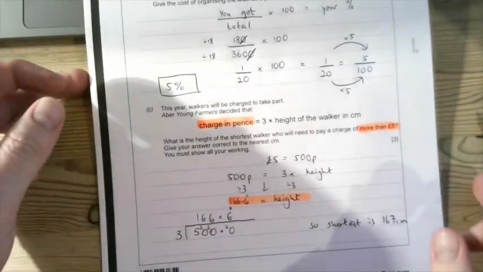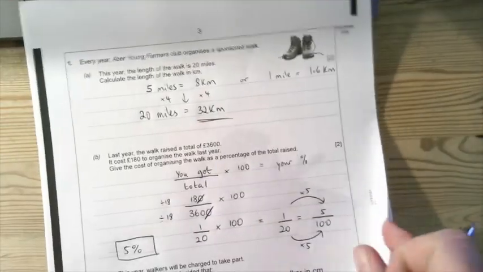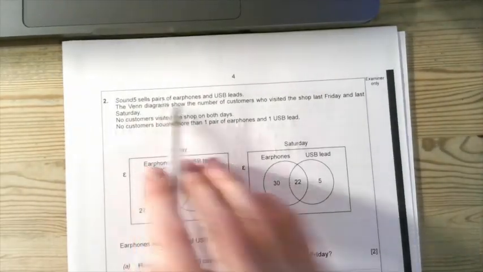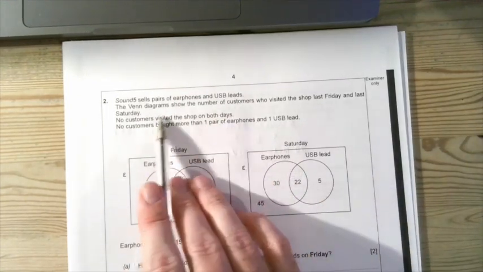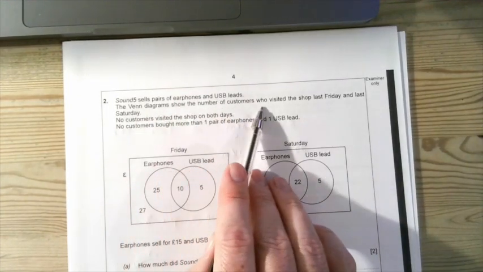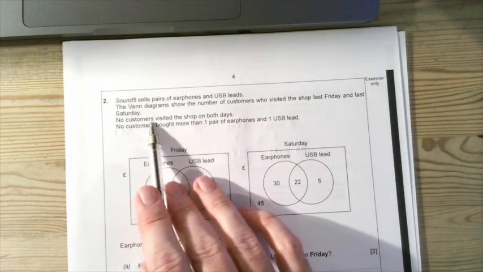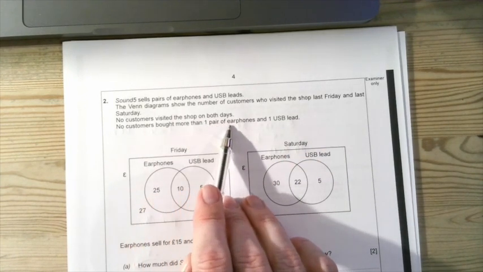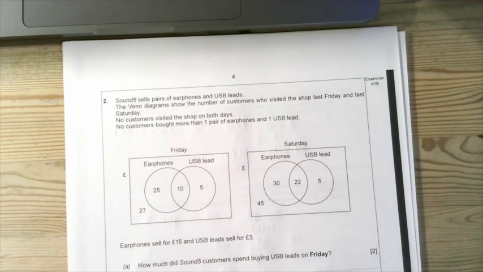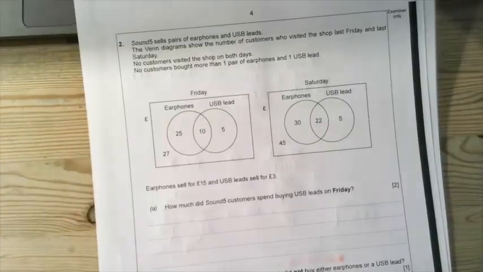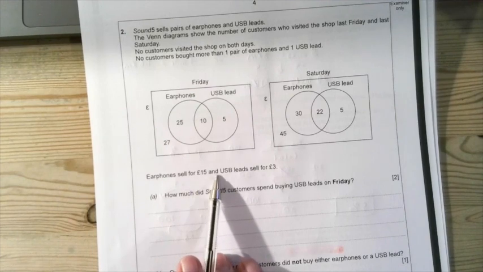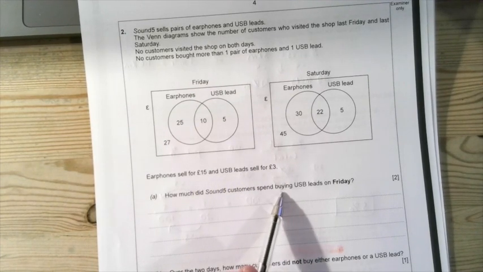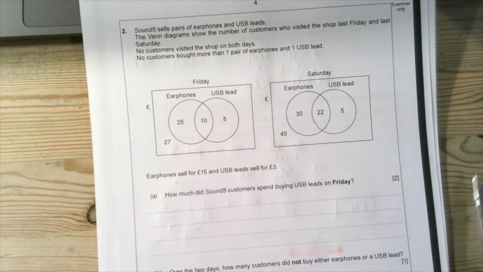Okay then, over on to the next page. Sound 5 sells pairs of earphones and USB leads. The Venn diagrams show the number of customers who visited the shop last Friday and Saturday. No one visited the shop on both days. No customers bought more than one pair of earphones and one USB lead. We're then asked the following. Earphones sell for £15 and USB leads sell for £3. How much did Sound 5 customers spend on USB leads on Friday?